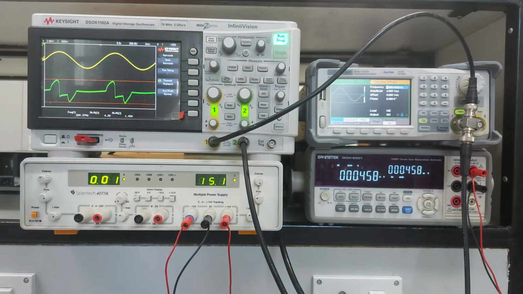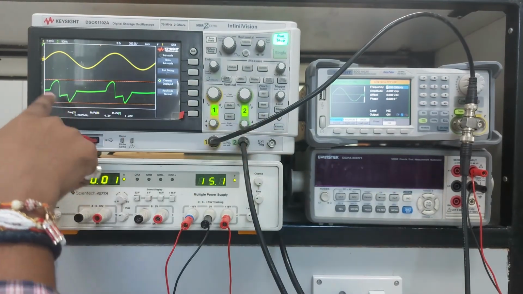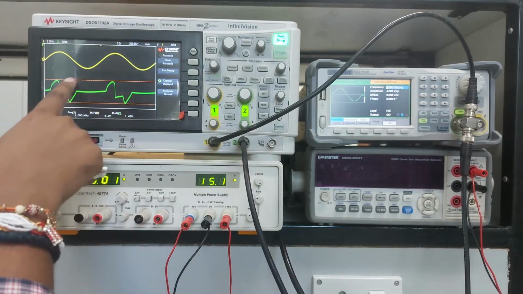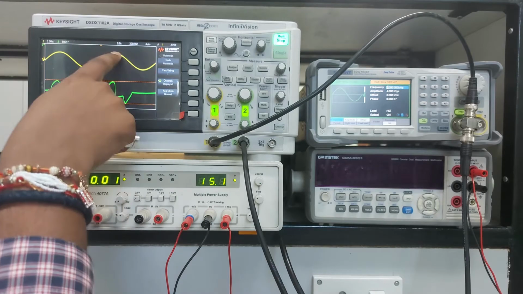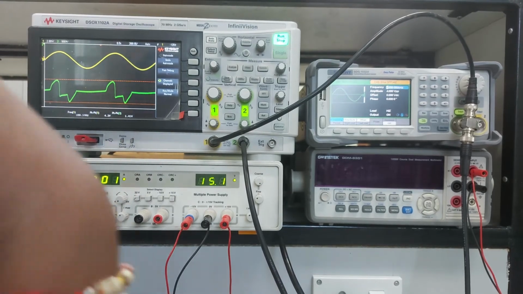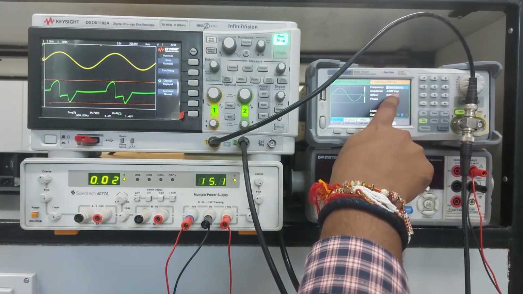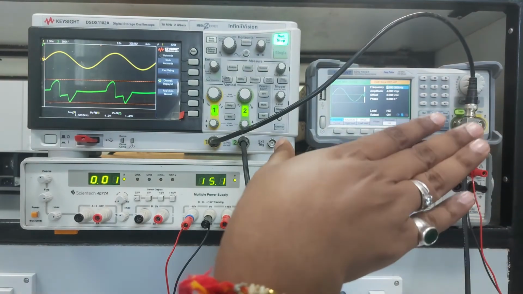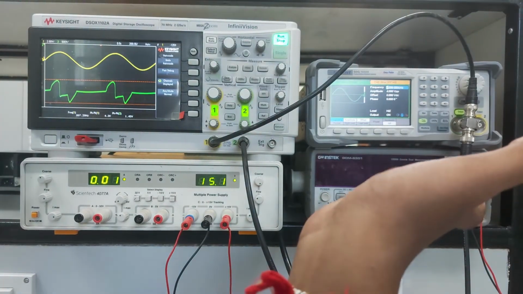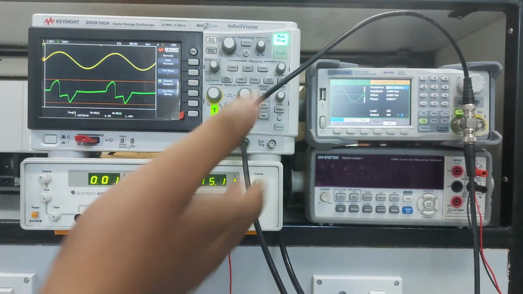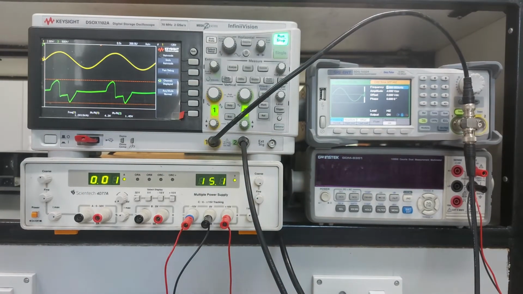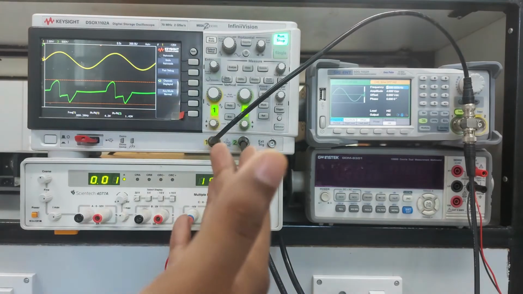Okay, as you can see, channel 2 is the output, which is the green one, and channel 1 is the input. We are getting some distorted signal because right now we are giving an input signal of 4 volt peak to peak, 1 kilohertz frequency. So output must be 40 volt, but we have connected the DC power supply VCC to minus VCC, which is 30 maximum, plus minus 15. So we cannot go beyond that. So right now the op-amp is saturating at plus 15 to minus 15.